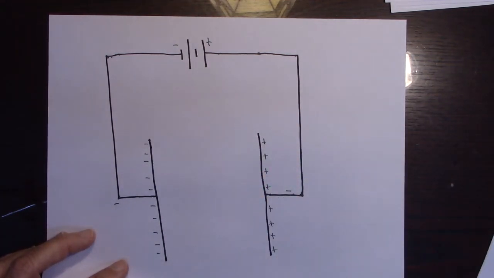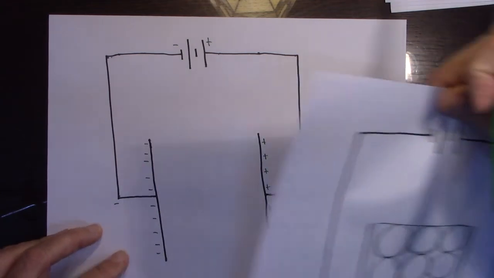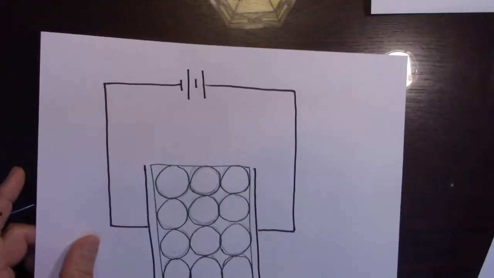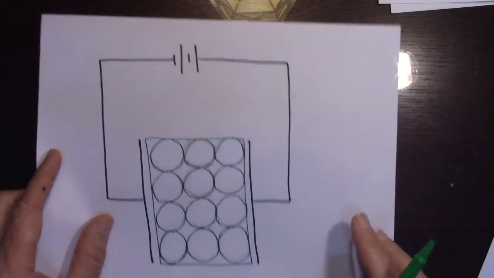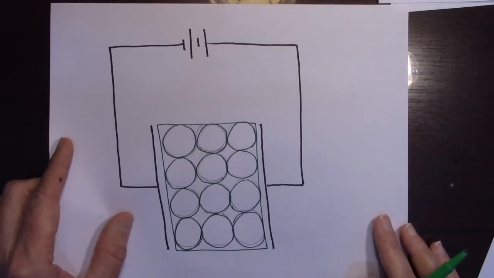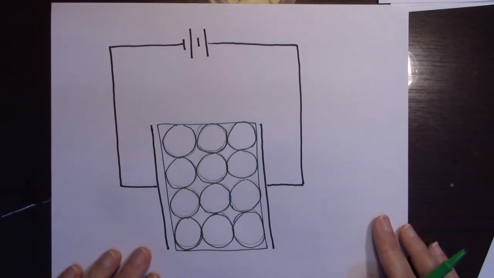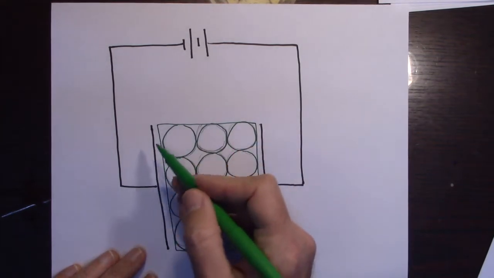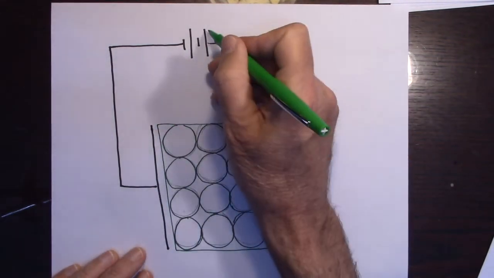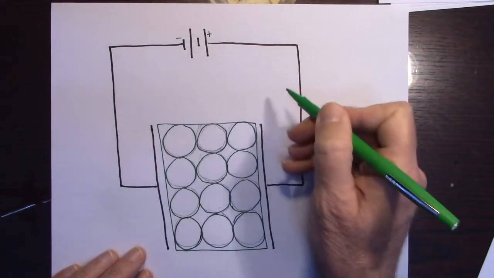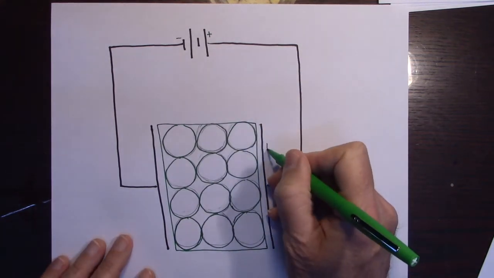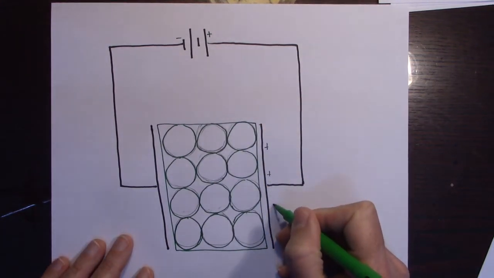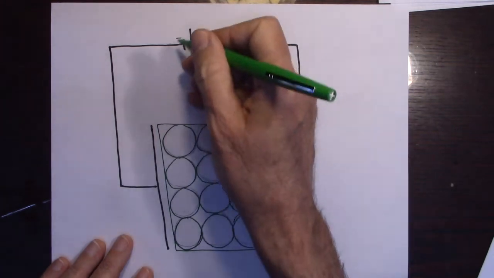Now let's go ahead and put an insulator into this. So we're going to put an insulator, or a dielectric, in between the plates. Now watch what happens. When you put a dielectric into the plates, first of all, this plate is positive and this plate is negative.